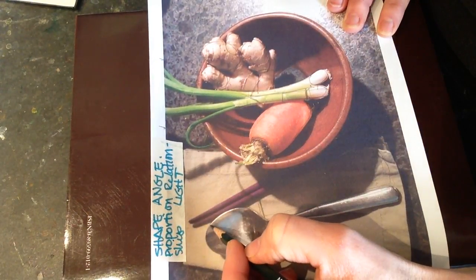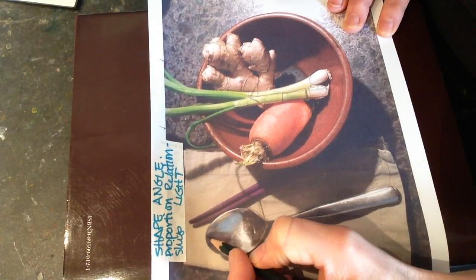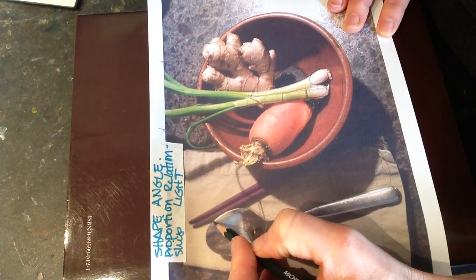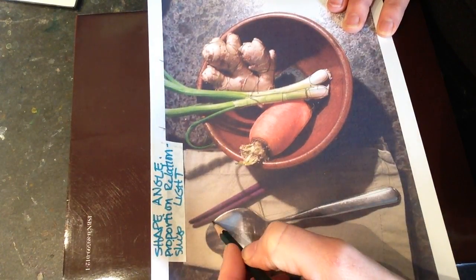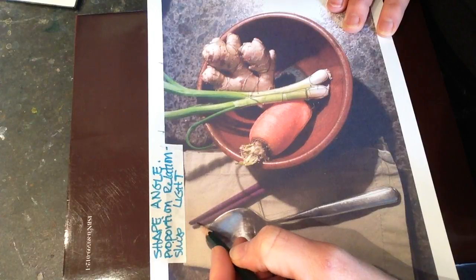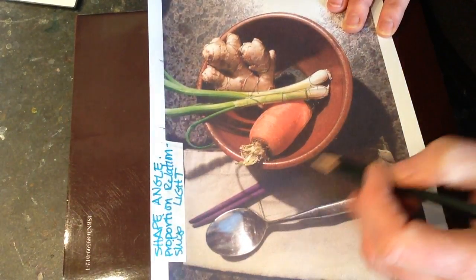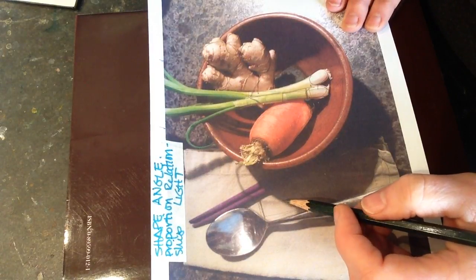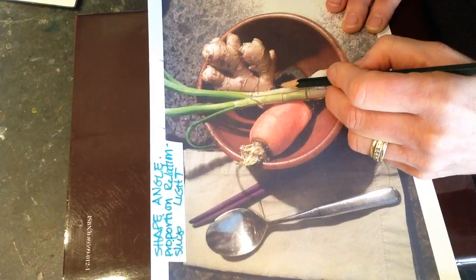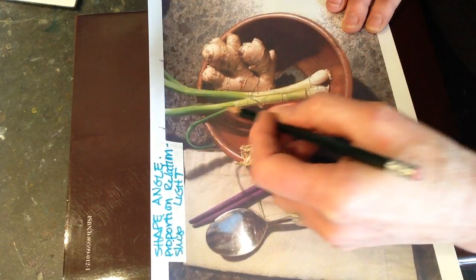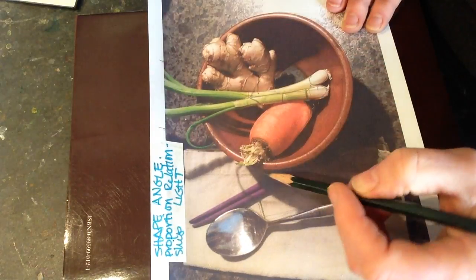When I want to do the chopsticks, I'm looking at my oval. Got my oval. And about a third of the way down and about a third of the way up is where the chopsticks meet it. If I can get that correct, then I've given myself enough information to step ahead and work on the next area. Let's see. The ginger hits about halfway into the bowl here, so that helps me position that.